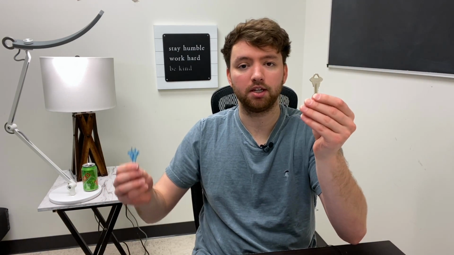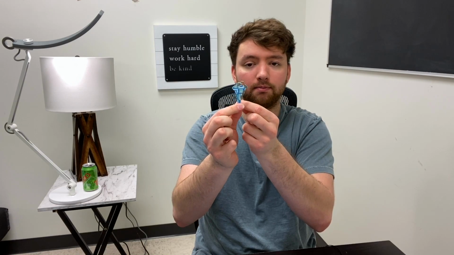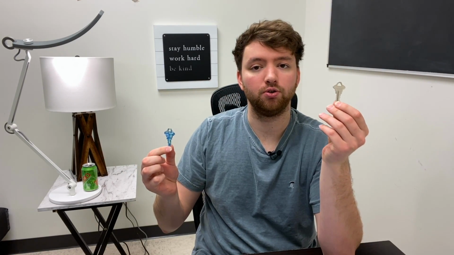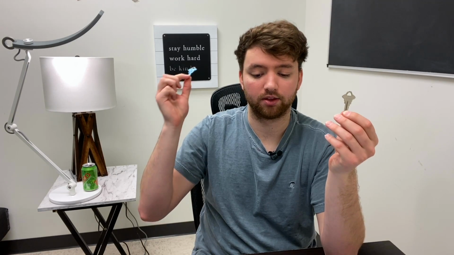But because the public key and the private key are somehow mathematically related, the public key can actually be used to verify that the private key was used in the signature.